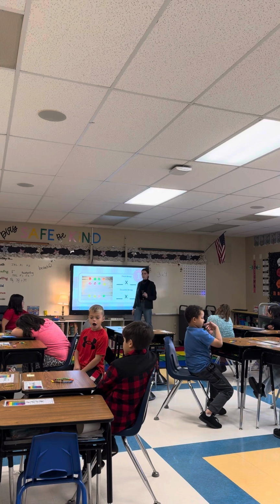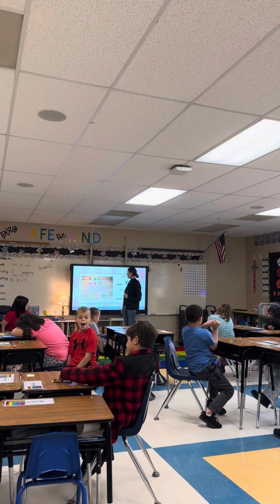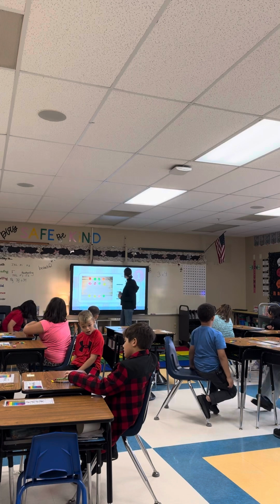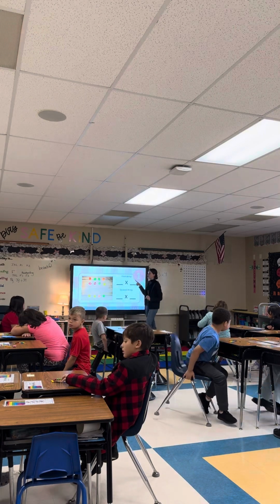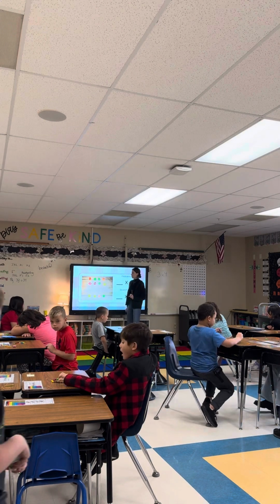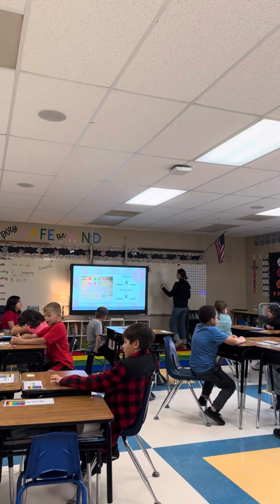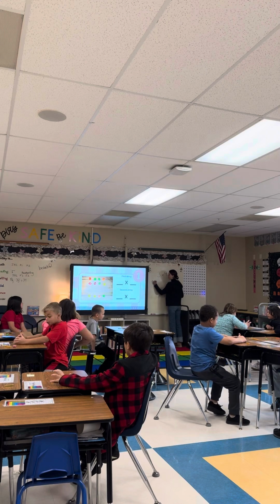Okay. So I split my M&Ms apart, right? Because we're doing the distributive property. That means we're breaking them apart. So now I have 2 separate arrays. What is the equation of my first array? That would be the top one. 2 times 4.